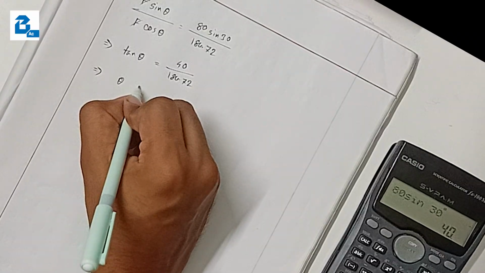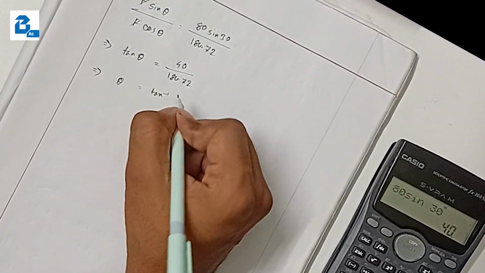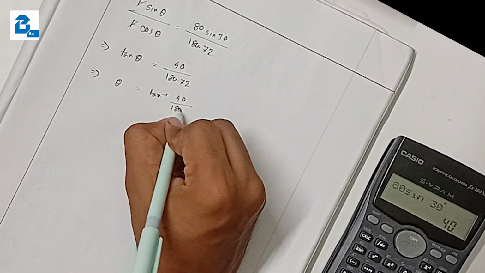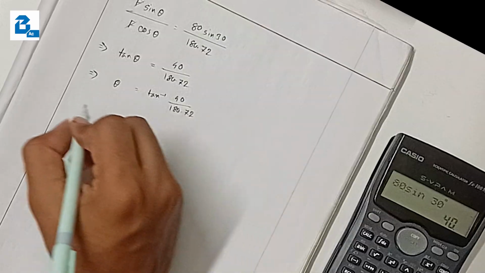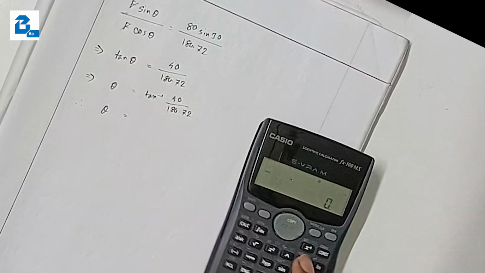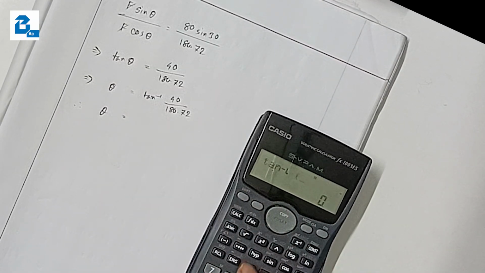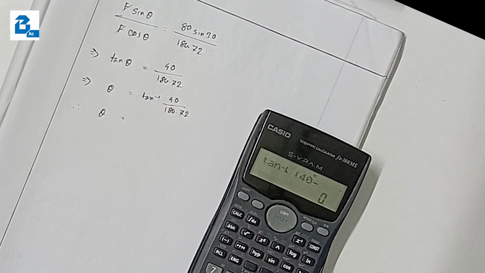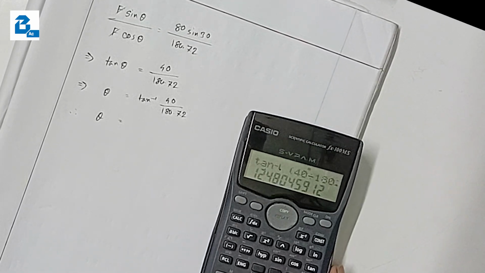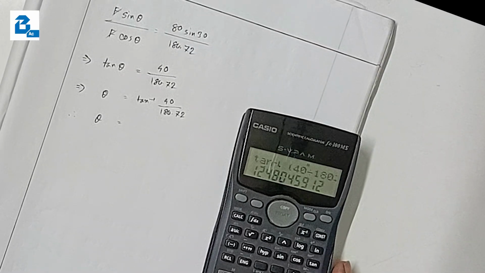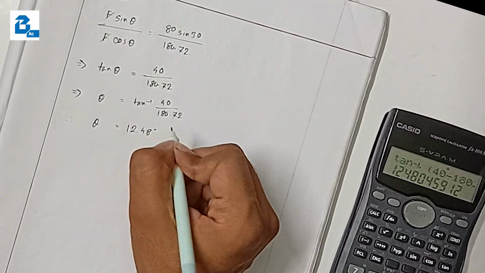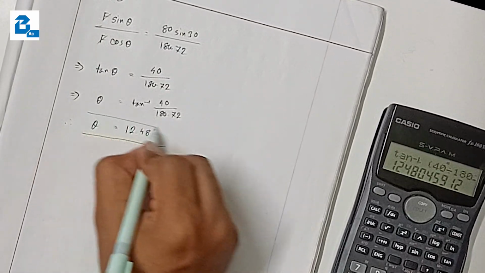Therefore theta would be tan inverse 40 divided by 180.72. Then we will get theta equals 12.48 degrees. So we have found the value of theta.